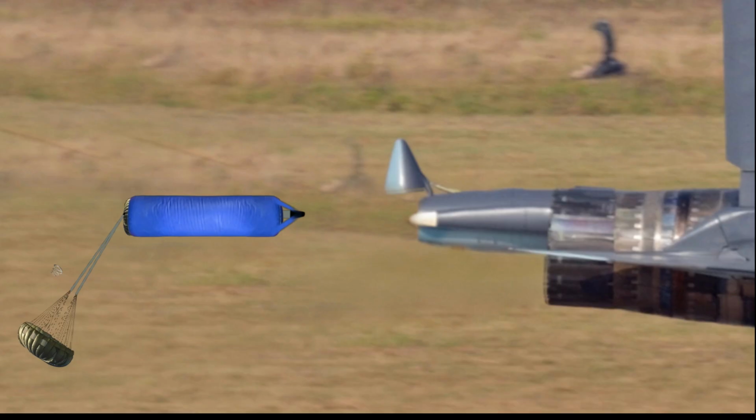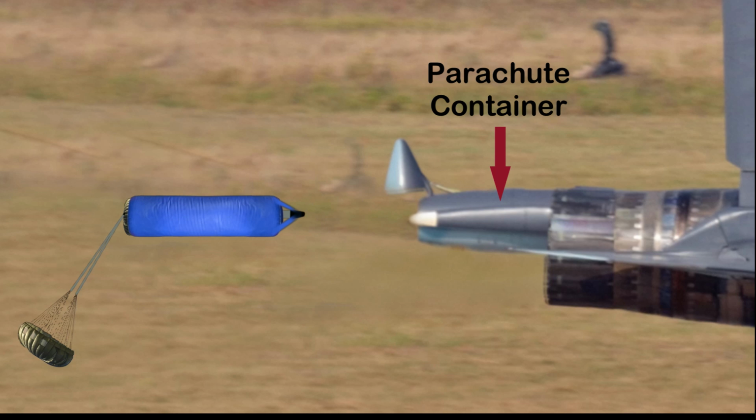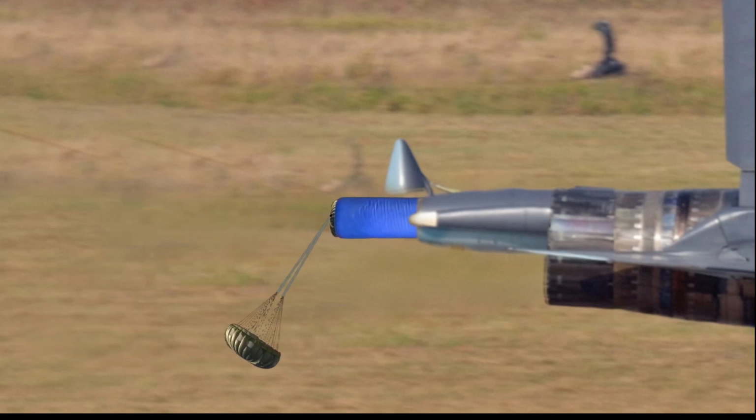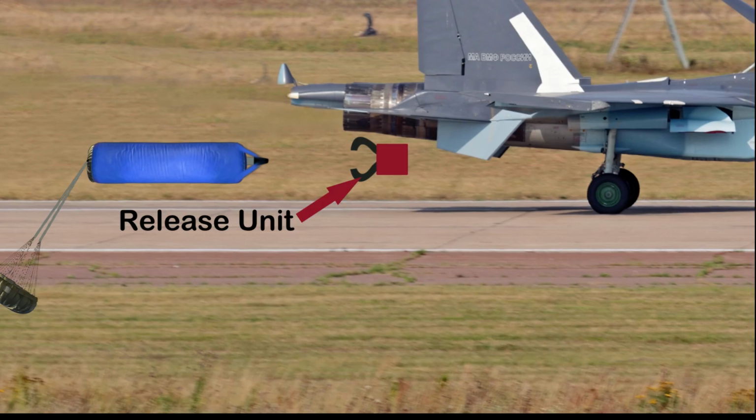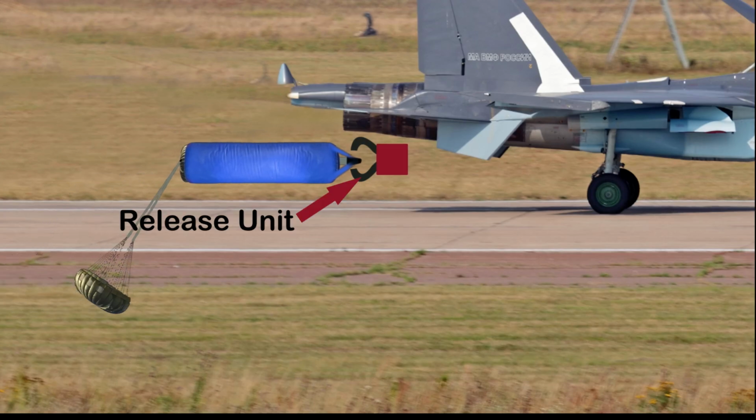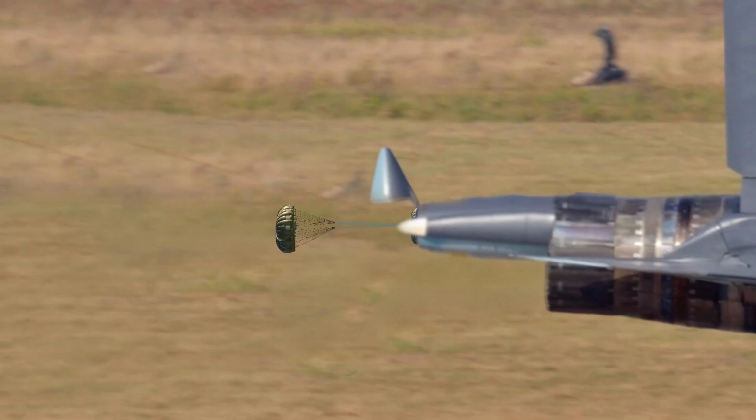Now the bag is to be put inside the parachute container situated at the rear of the aircraft. The metal hook of the parachute will be held by the release unit of the aircraft. Now the auxiliary parachute along with its spring will be compressed and placed behind the main parachute. It is to be fixed in this position by the rear lid of the parachute container called the dome. Now the parachute is fully ready for operation.